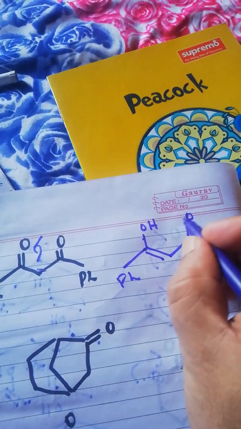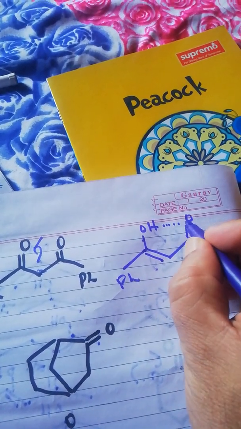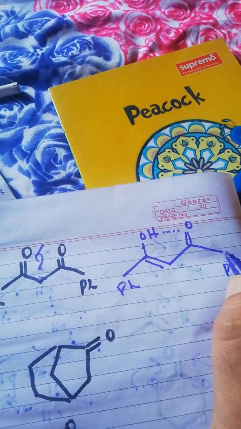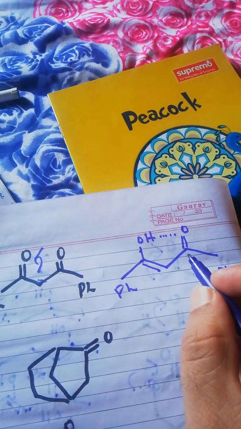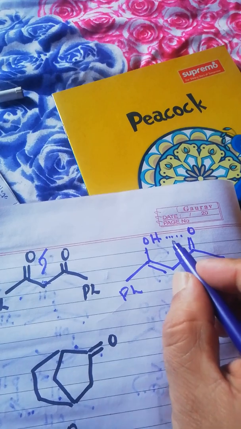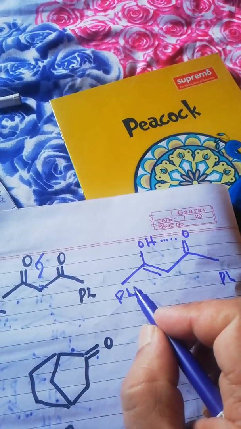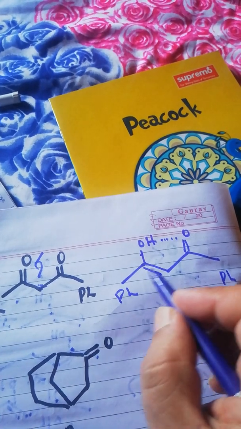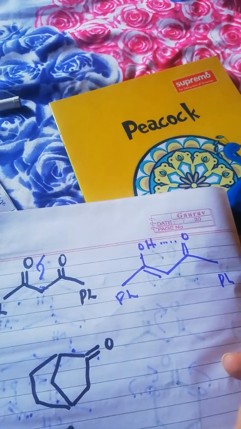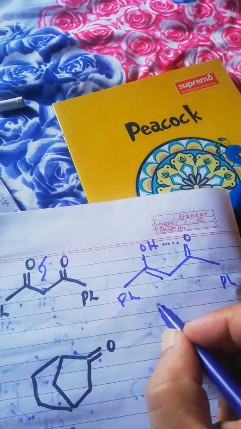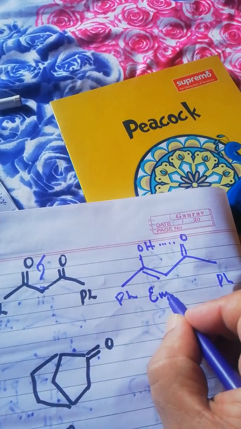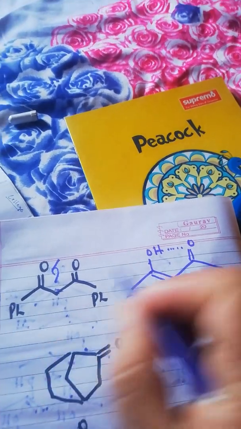Usually it will form a hydrogen bond, which will add stabilization to the enolic form. In this case, the enolic form will be far greater than its keto form because of this hydrogen bond and because of the resonance given by these two phenyl groups, because this double bond will be in conjugation with the ring. So in this, the enol form will be much more stable as compared to the keto form.